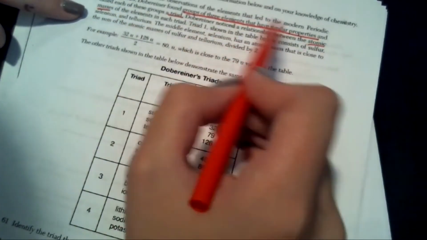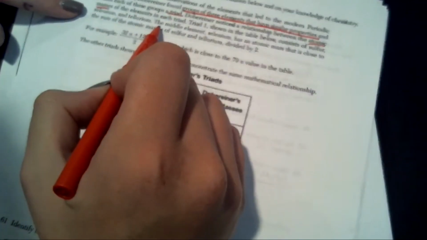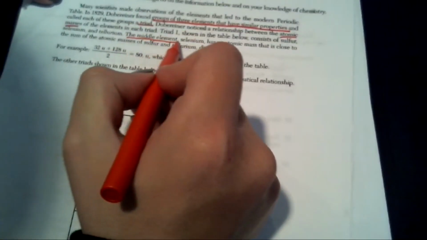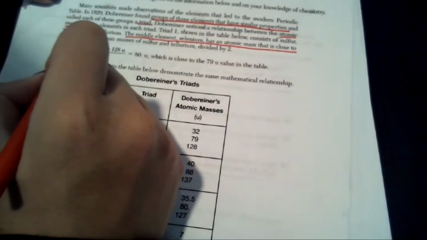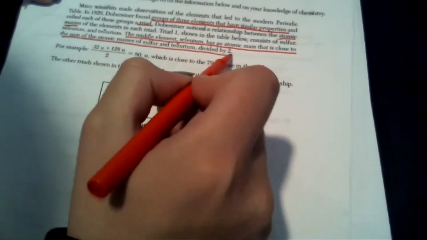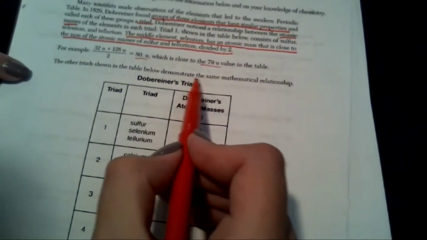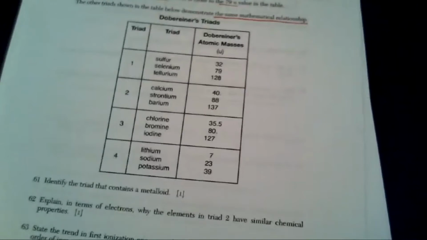Triad 1 consists of sulfur, selenium, and tellurium. The middle element, selenium. Isn't this exactly the question from June? Did we not do this in June? The middle element, selenium, has an atomic mass that is close to the sum of the atomic masses of sulfur and tellurium divided by 2. Example listed. The 80 is close to the 79 when you do the math. The other triads below demonstrate the same mathematical relationship. Identify the triad that contains a metalloid.